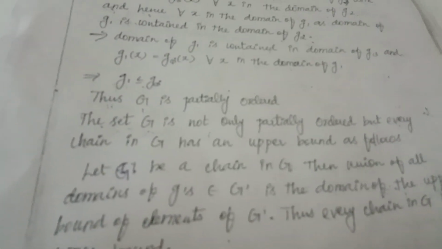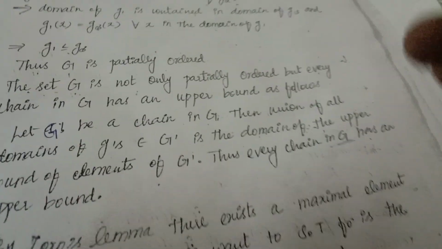Then every chain in G has an upper bound.